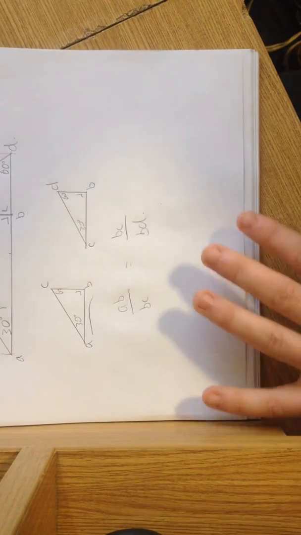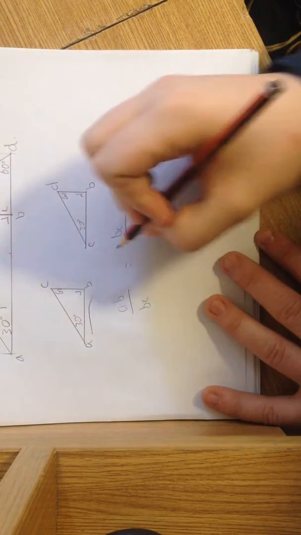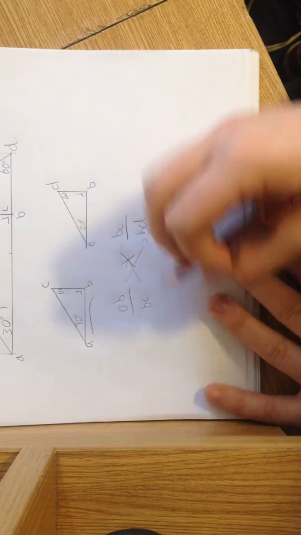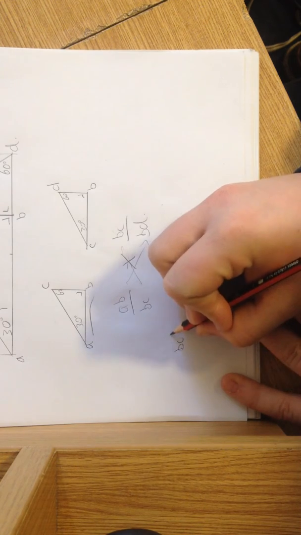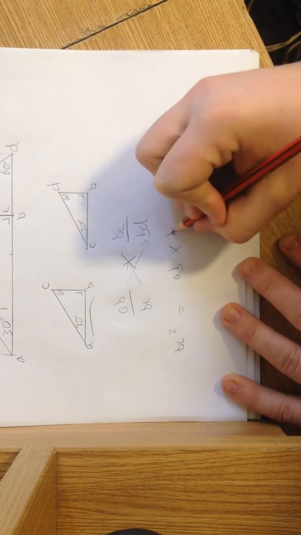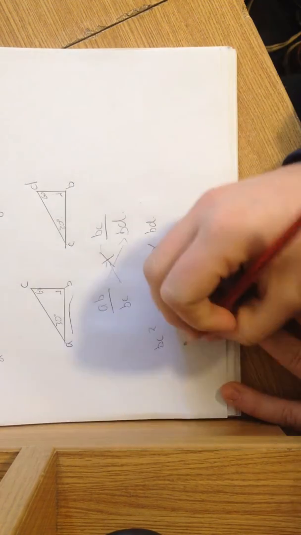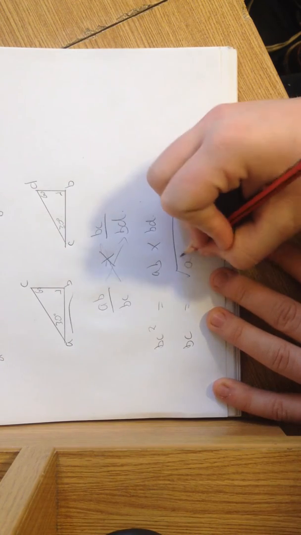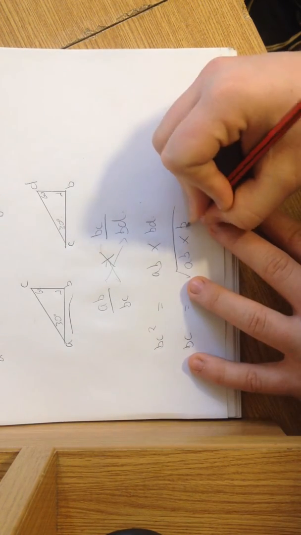So now we have that. So now what we do with these fractions is we cross multiply. So we multiply this by this and this by this. So we have BC squared is equal to AB multiplied by BD, which means BC is equal to the square root of AB multiplied by BD.